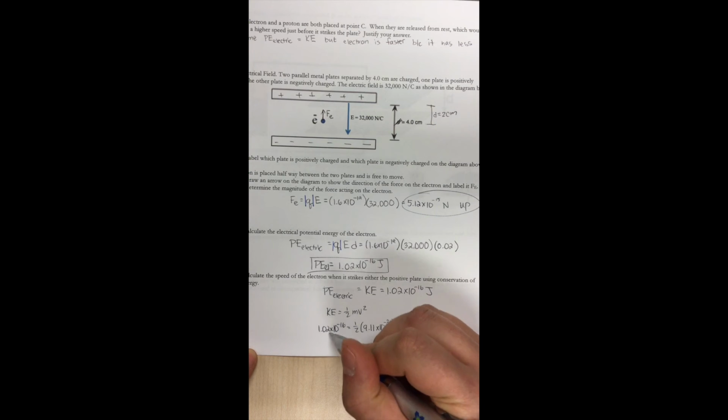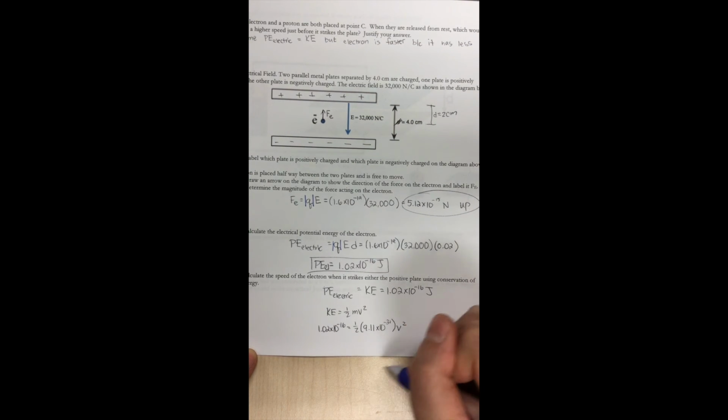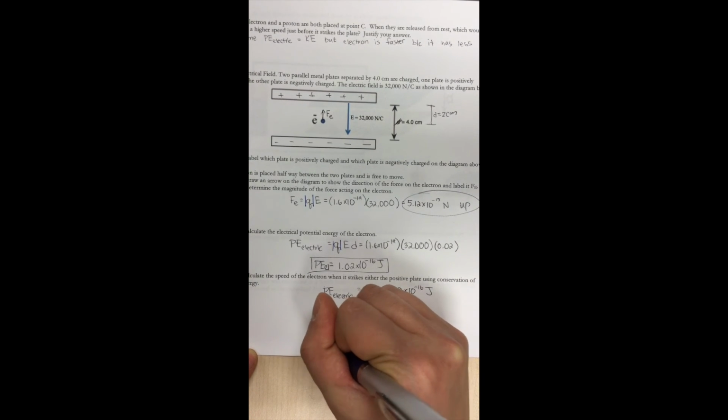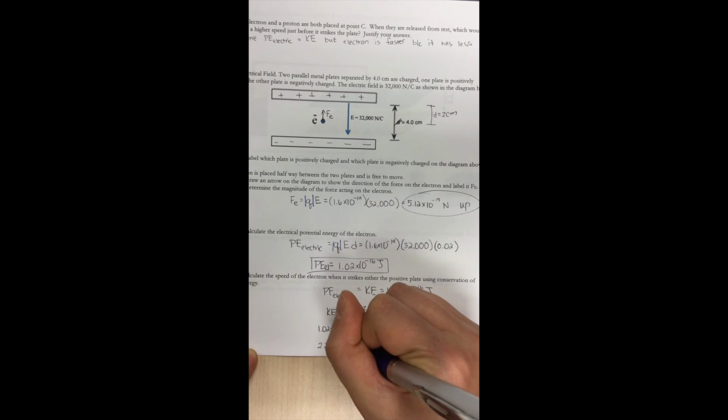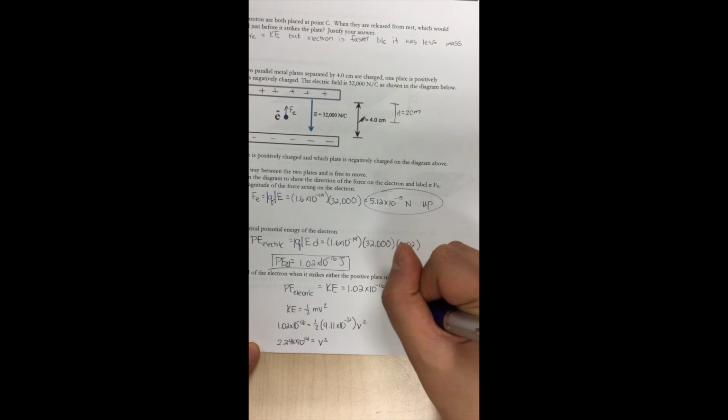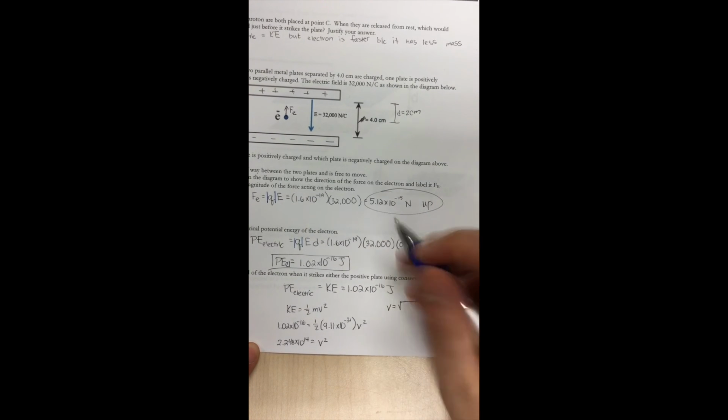I multiply by 2 to the left and divide by 9.11 times 10 to the negative 31. This gets me 2.24 times 10 to the 14th on the left, leaving v squared on the right. Taking a square root of that value will find me the speed.